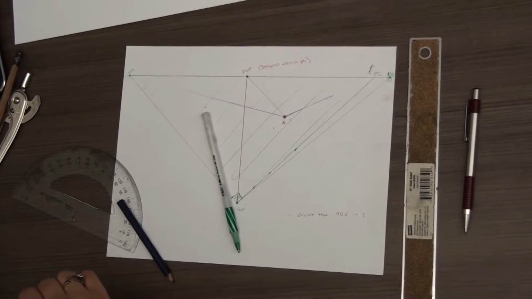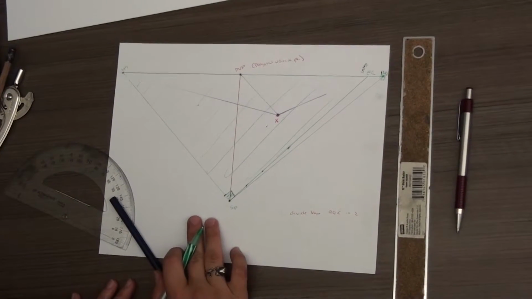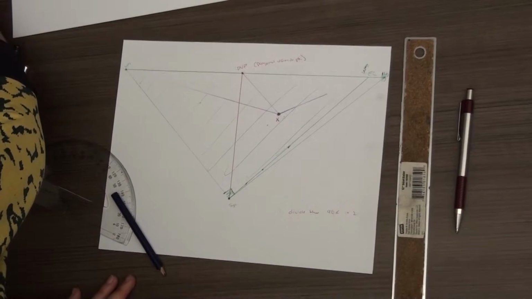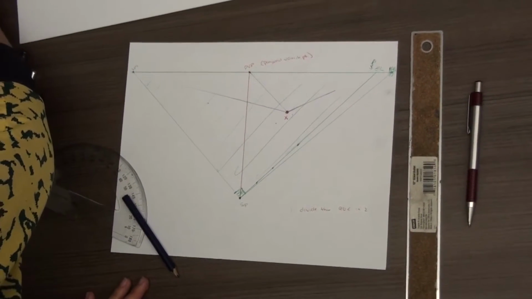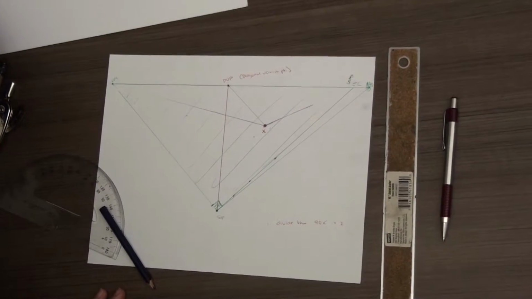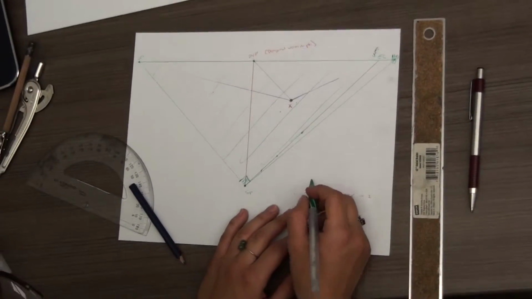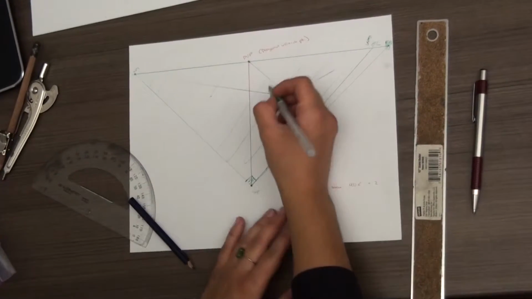So the next step we're going to do is decide on the side of a square, right?